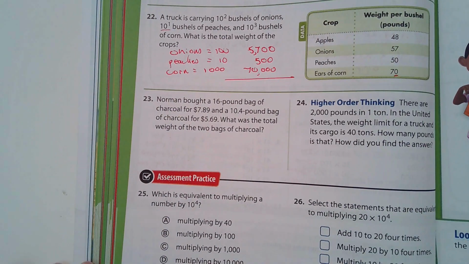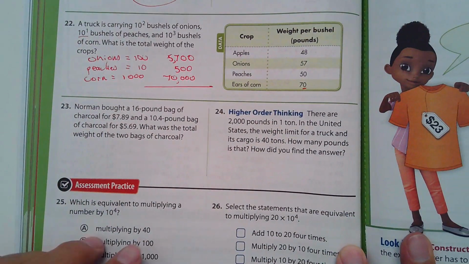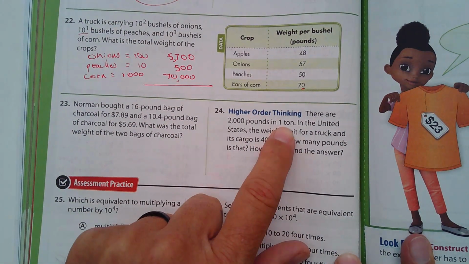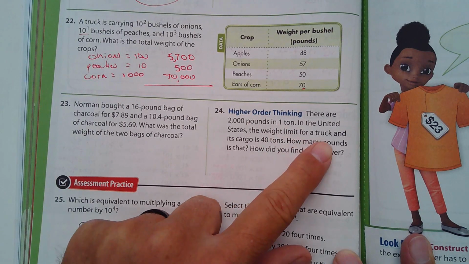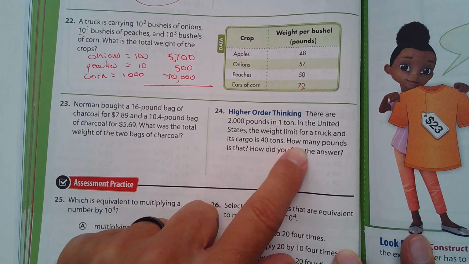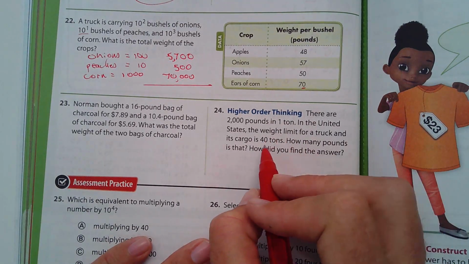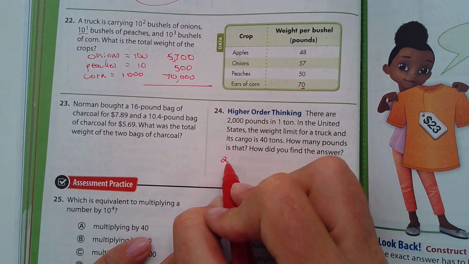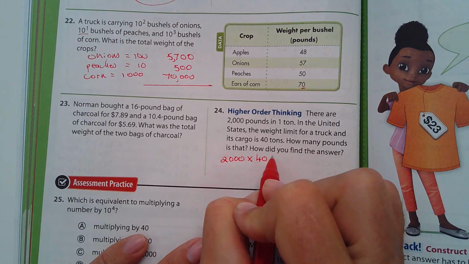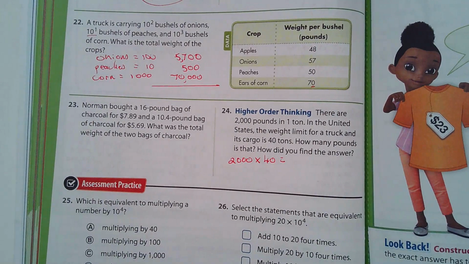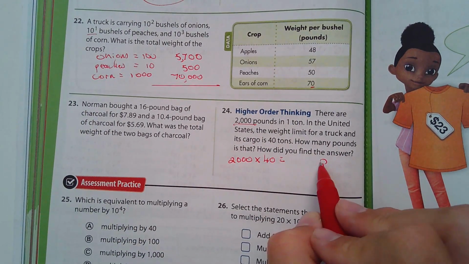Let's see here. I think you do 23, 24. There are 2,000 pounds in 1 ton. In the United States, the weight limit for a truck and cargo is 40 tons. How many pounds is that? Okay. So it's going to be 2,000 times 40. Okay. Make sure your answer is in pounds.